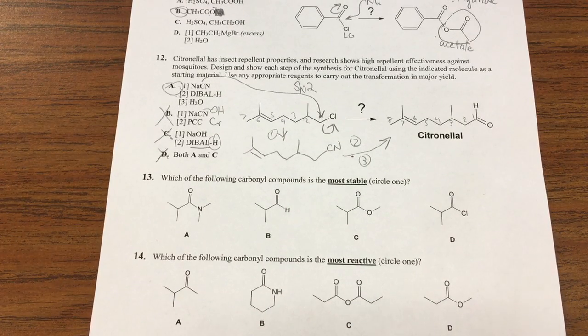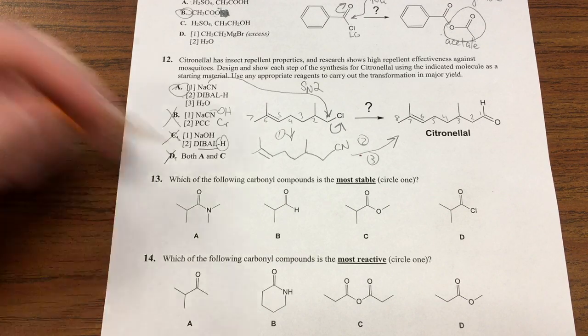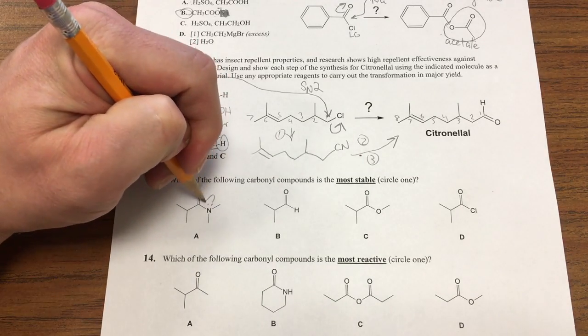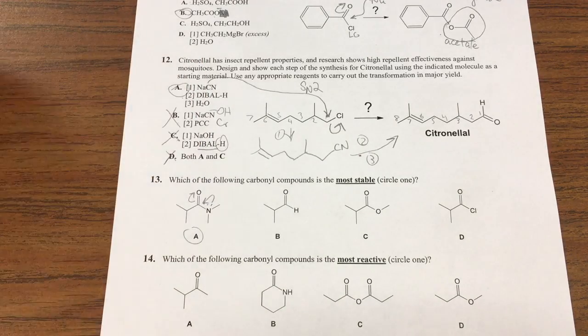Okay, 13 here. Most stable with these carboxylic acid derivatives usually means the most amount of resonance. So right here we have a nitrogen. Amides are typically the most stable out of all of them. That would also be the lowest frequency on the IR.